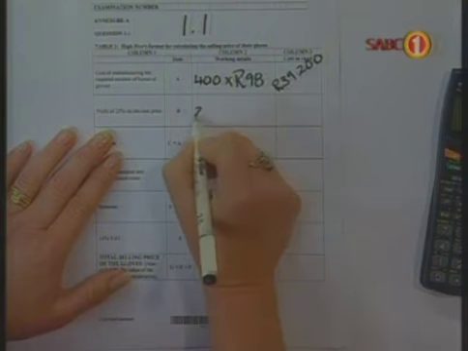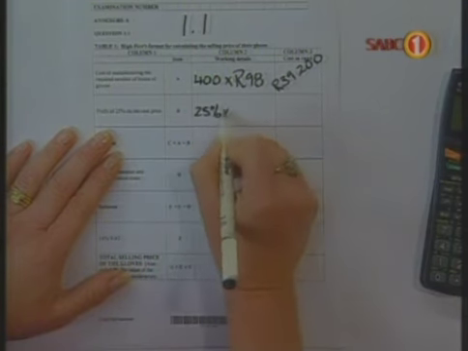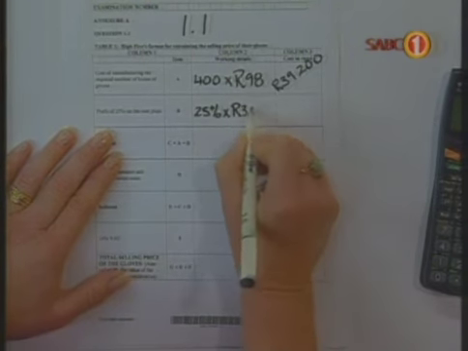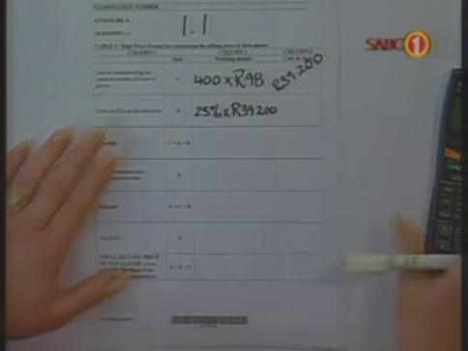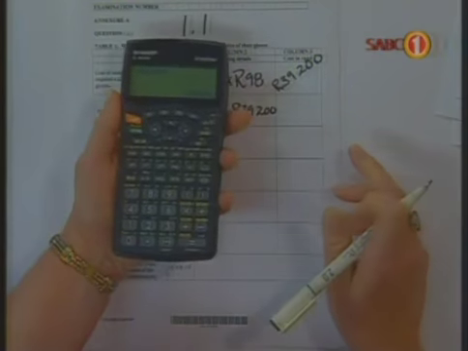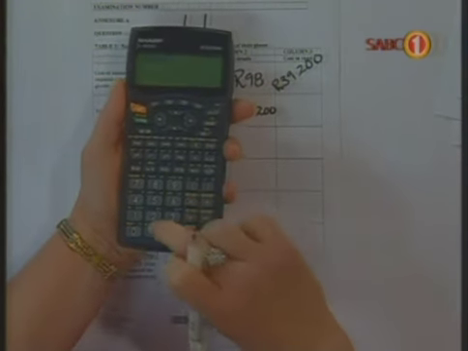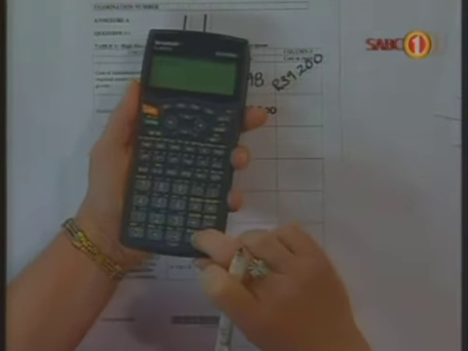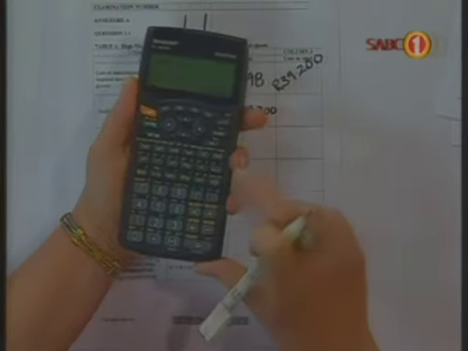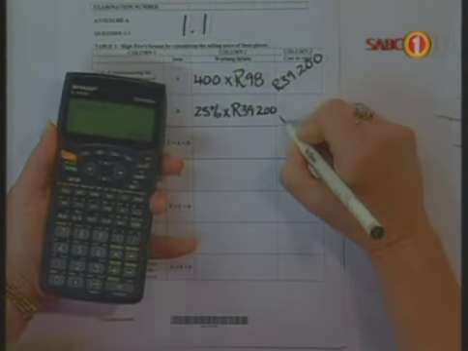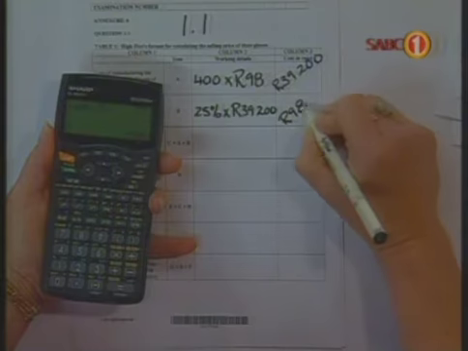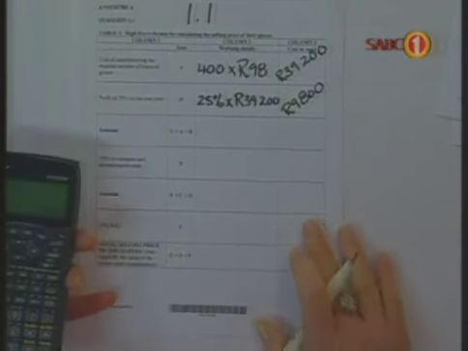Now, the profit of 25% on the cost price. So 25%, we're going to go 25% multiplied by the 39,200. We've already got our answer on the calculator, so you're just going to go times 0.25. Remember, 25% is 0.25 as a decimal. And that gives us a total of 9,800 Rand.